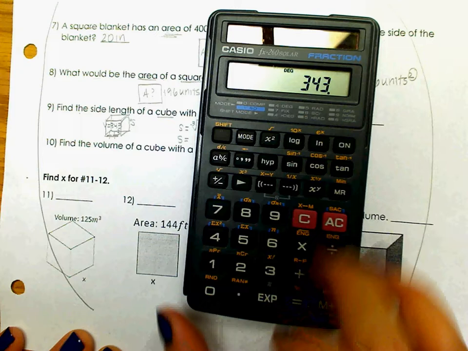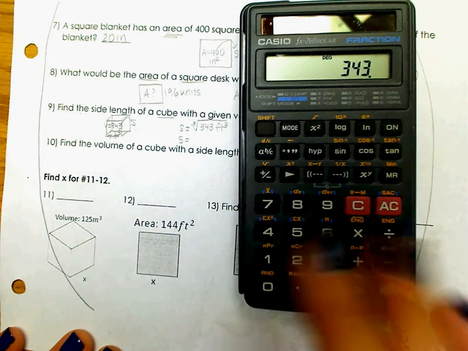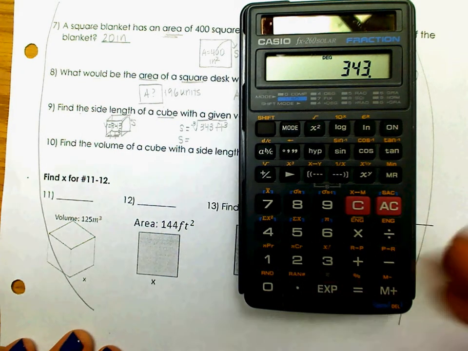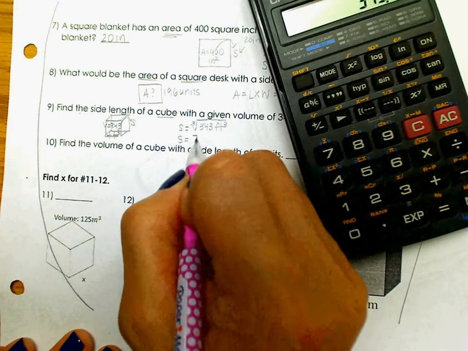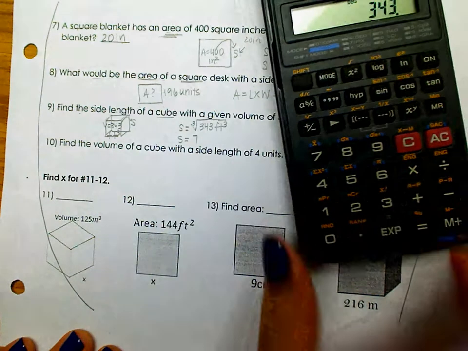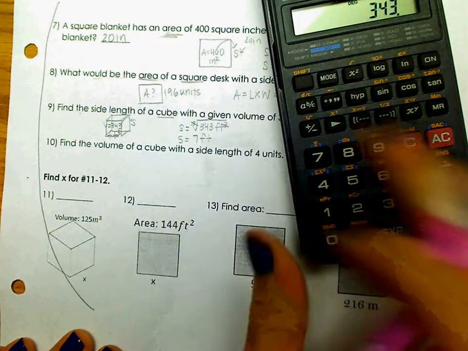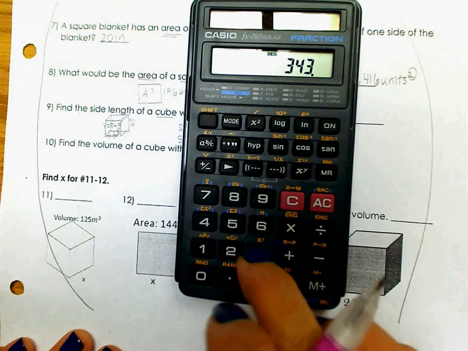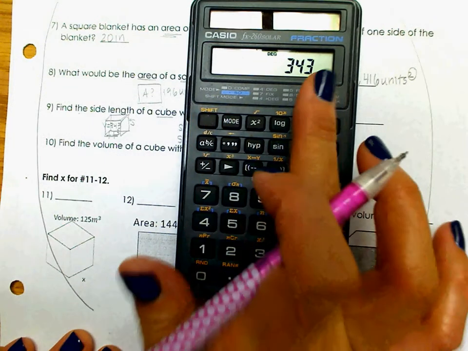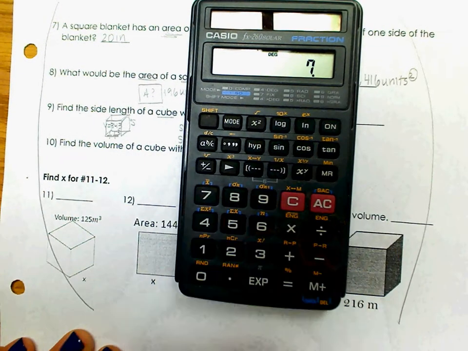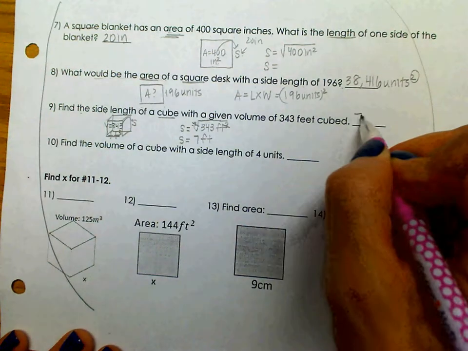343, there it is. Okay, now that's just by trial and error, but it is 7. The cube root of 343 is 7, and then this cancels out with that too, so it's just 7 feet is one side. Now if you're using this calculator, you just need to press 343, which I have already, and then shift that, and then 7. Okay, so the answer is 7 feet.